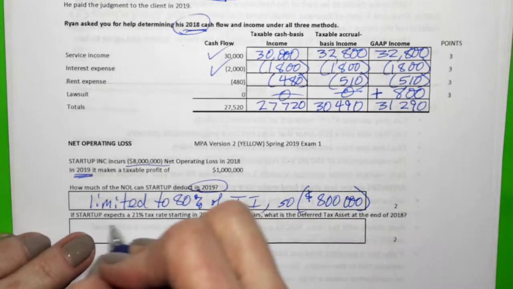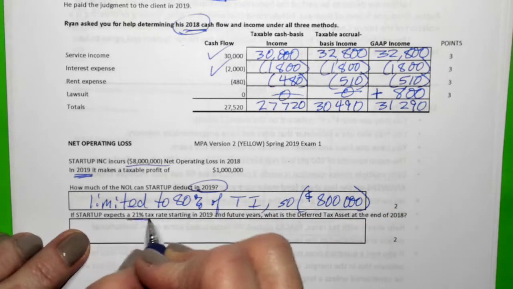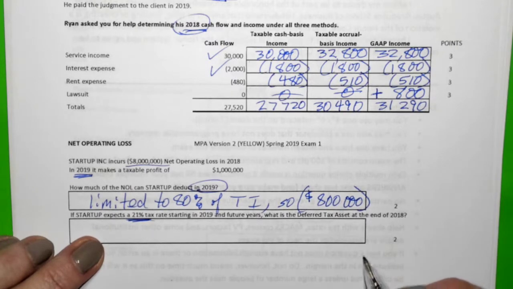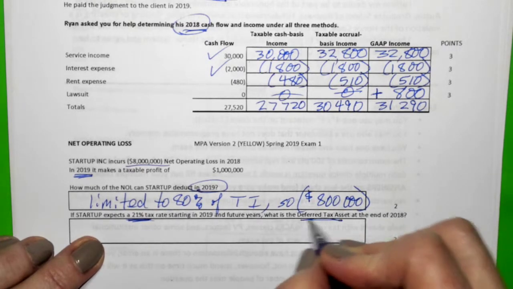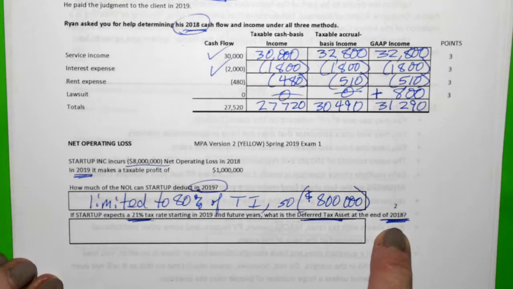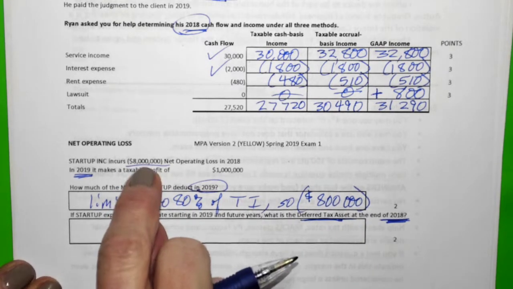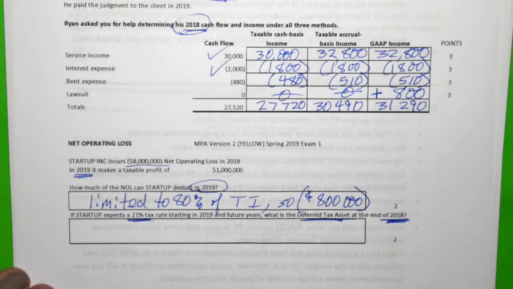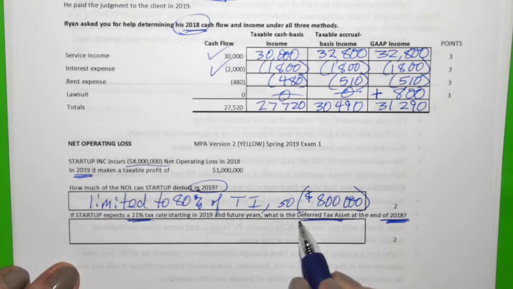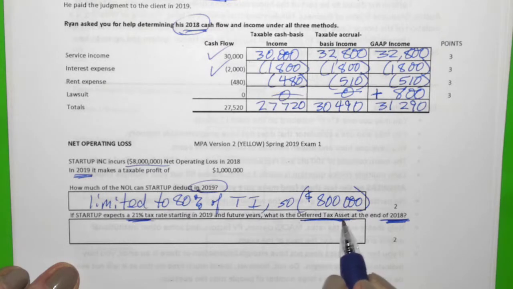Now, this question says, if I'm expecting a 21% future tax rate, what's the deferred tax asset at the end of 2018? That's the year that the loss occurs. Now, a deferred tax asset means a refund that I hope to get later.